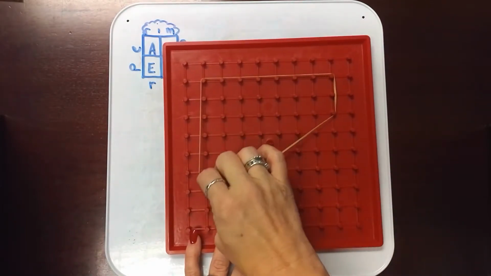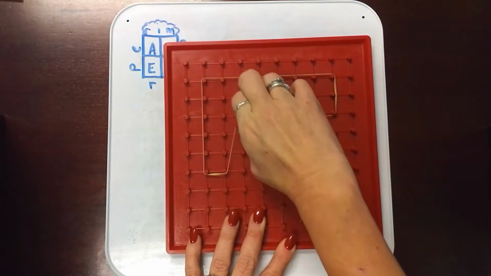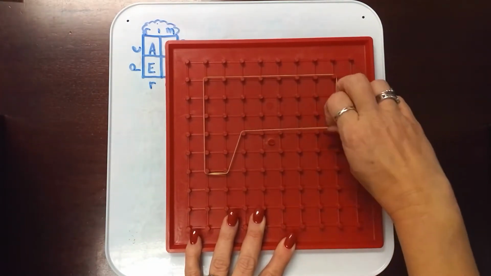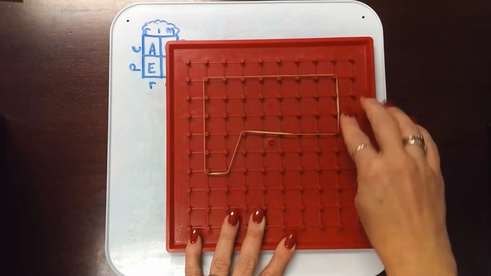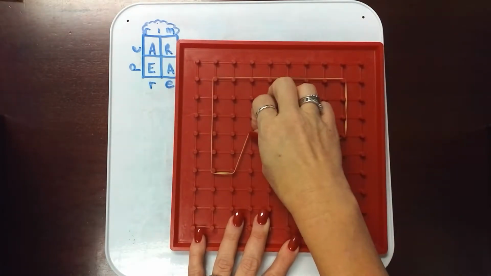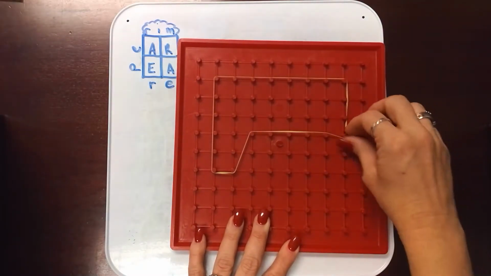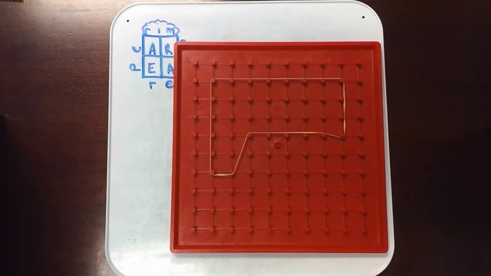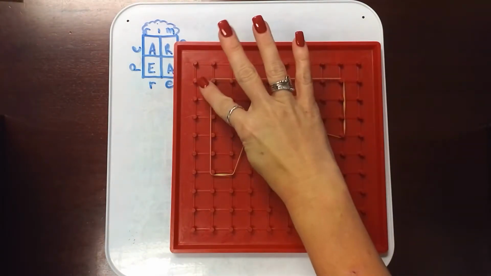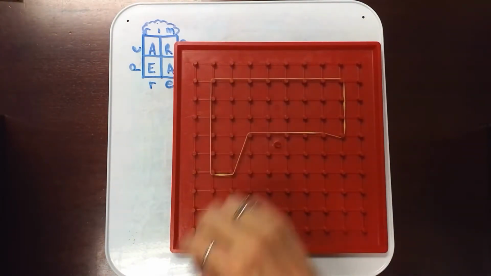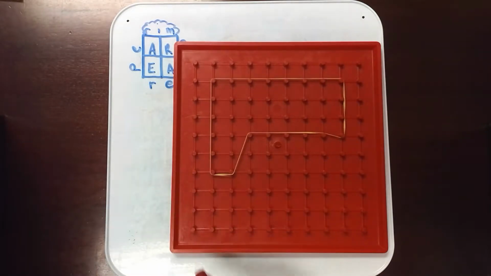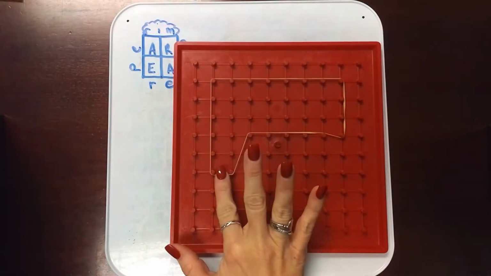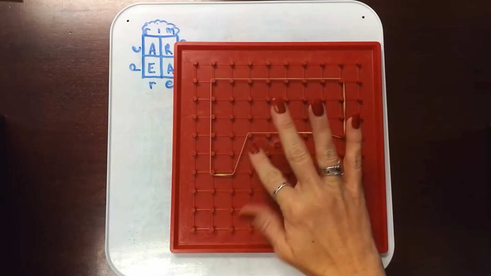And then we can talk about, well, what about this? That has a perimeter of 18. What does this have a perimeter of? Because now we have an irregular polygon. And so we're going to talk to them about doing the same thing. This side has 1, 2, 3, 4, 5 inches, or 5 pegs, or spaces.